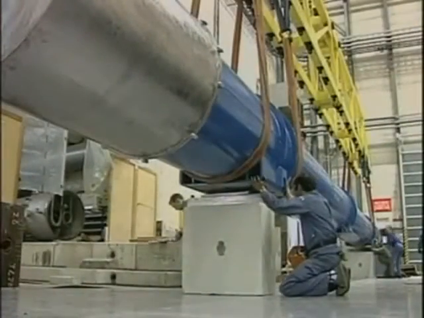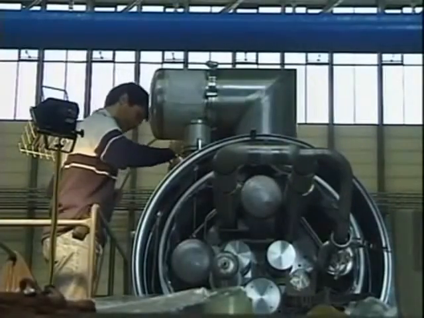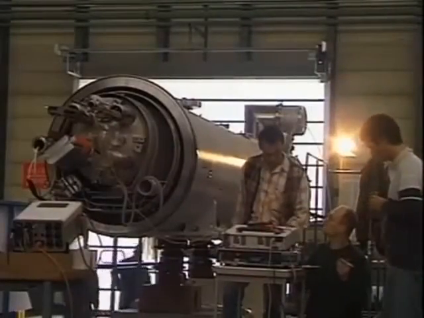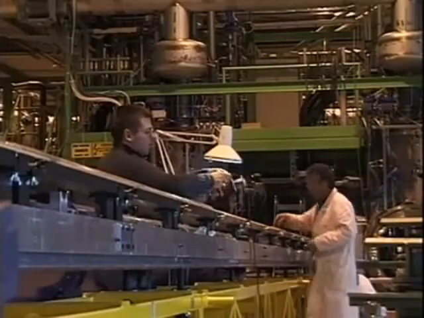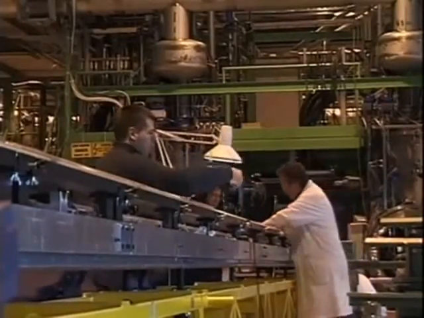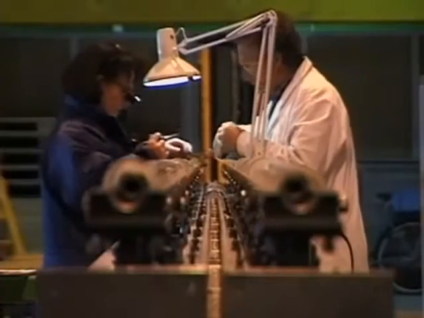Here we find superconducting magnets on a scale never before constructed. This huge accelerator, assembled in the same tunnel as its predecessor, is the new tool for a variety of experiments.